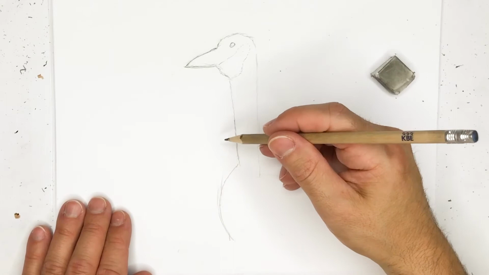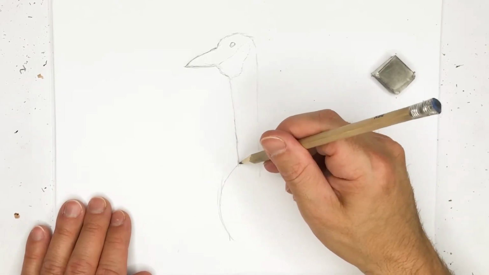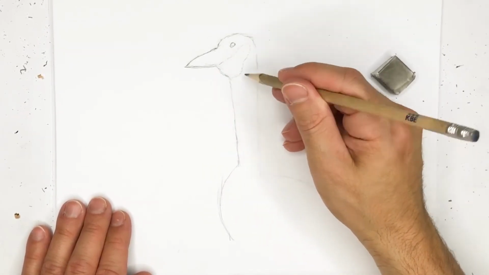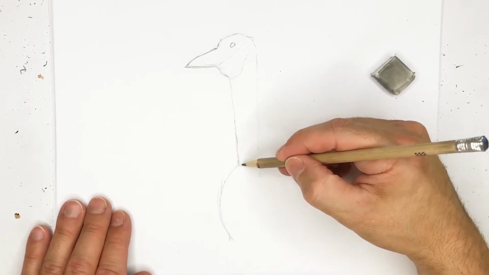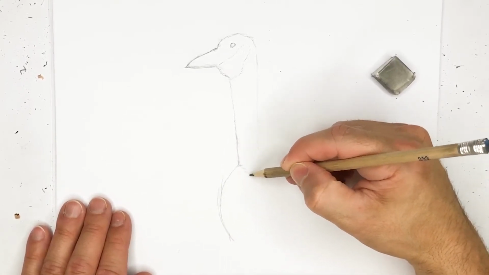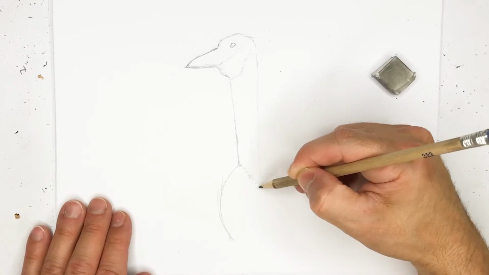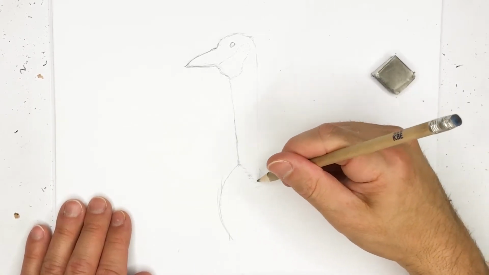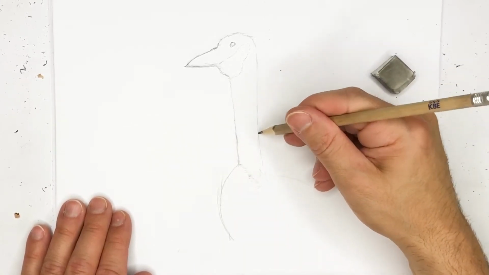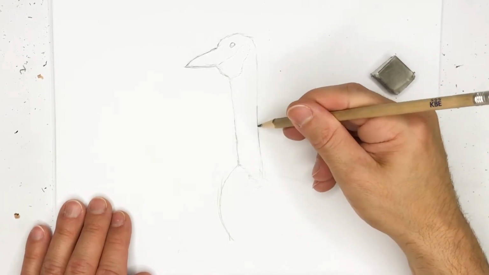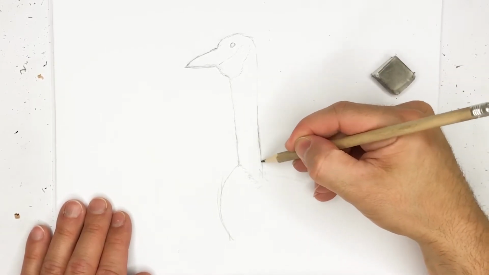So what we're going to do is just try to establish another black area. This is all black over here. And then down here, we're going to have some feathering that goes back. This is also going to be black, and it's just going to go around the back part of the neck. Just follow along as I do this.